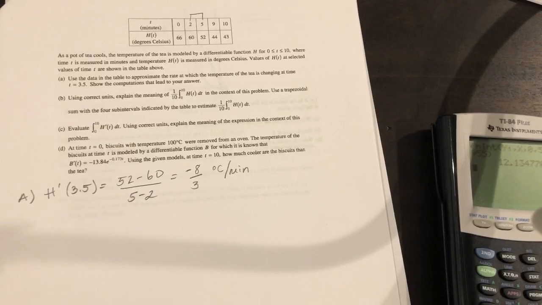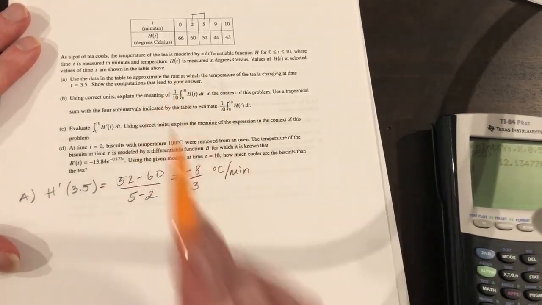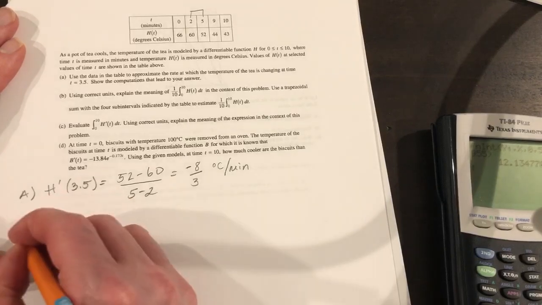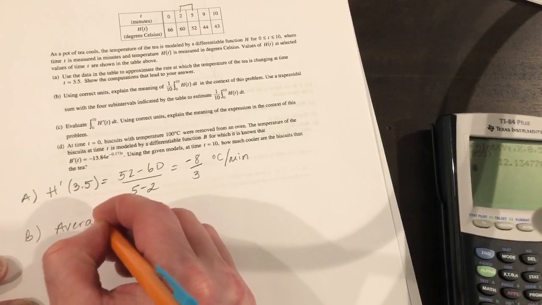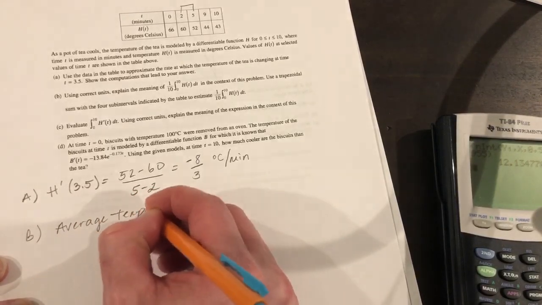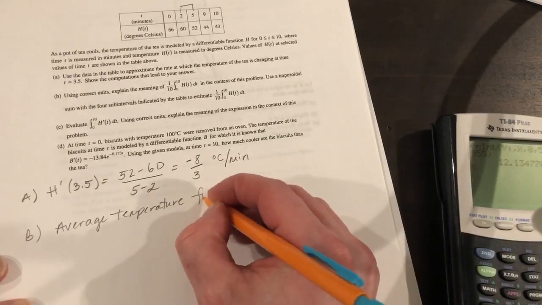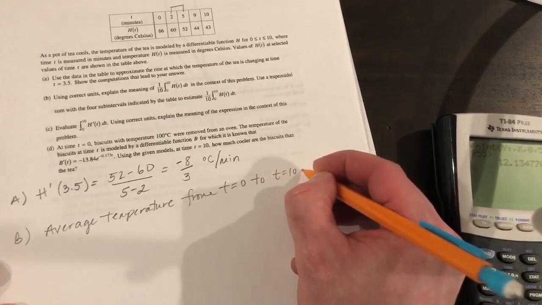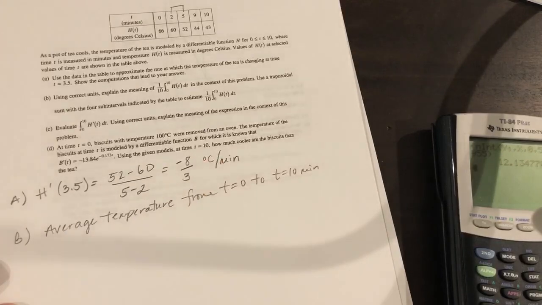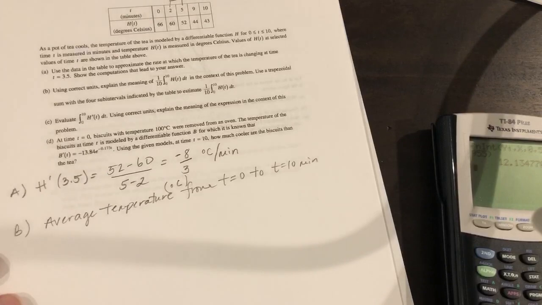Okay, portion B. It says using correct units, explain the meaning of this integral right here. So anytime I see 1 over in front, that's going to be the average value. So this is going to be the average temperature from t equals 0 to t equals 10 minutes. Okay? And this is going to be in degrees Celsius. Sorry, I forgot to write that out.